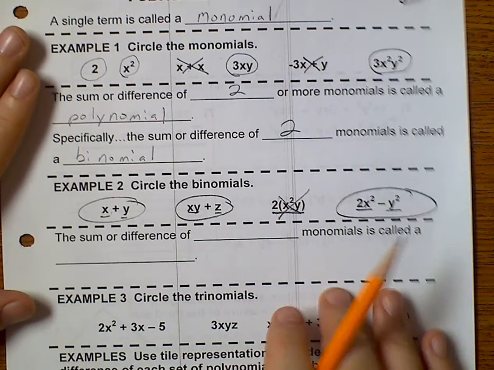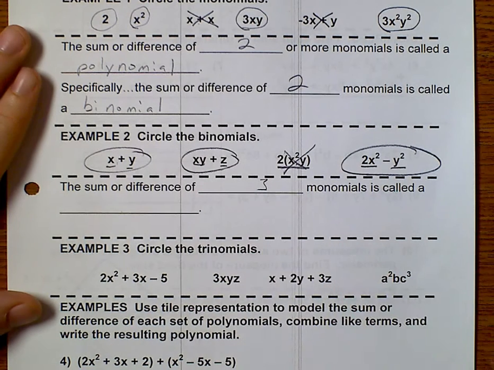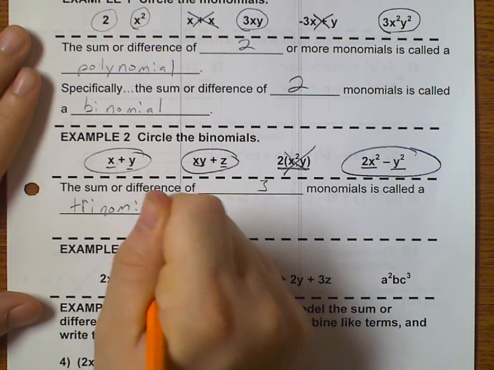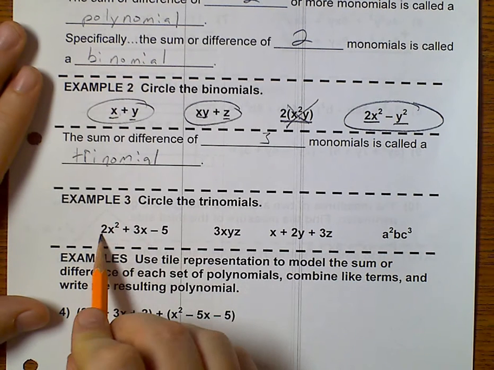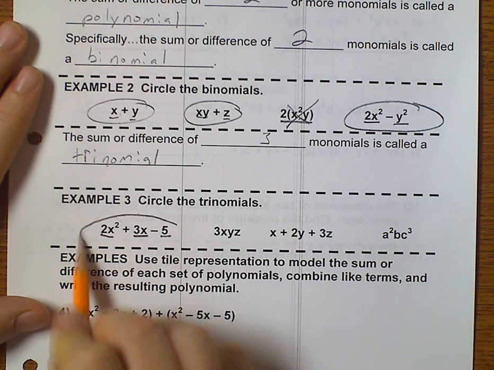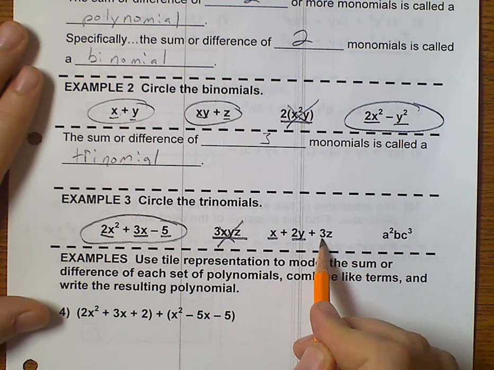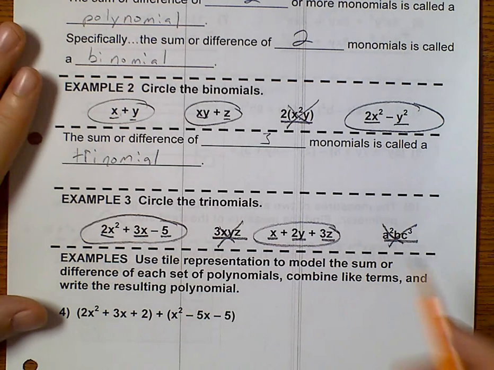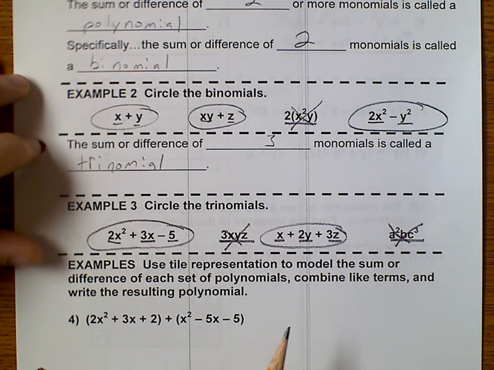And for our last vocabulary term, the sum or difference of three monomials is called a trinomial. Okay? And so our trinomials, we have 1, 2, 3 terms, just one term, 1, 2, 3 terms, and just one term. Alright, remember terms are always separated by plus or minus. So that's just some vocabulary.